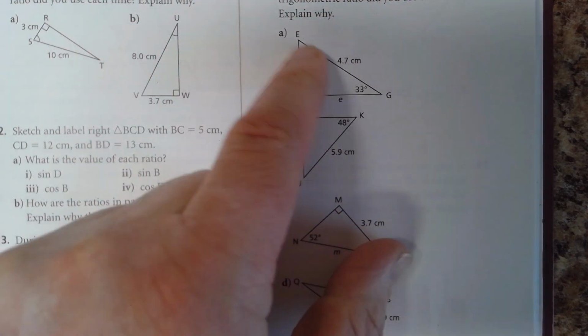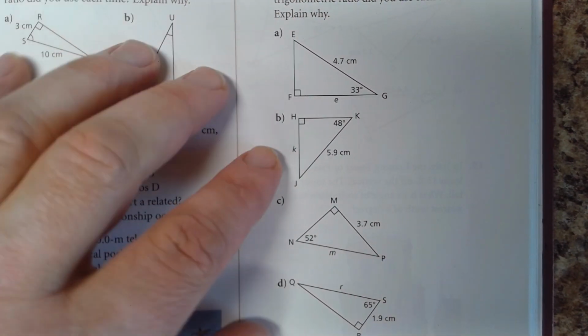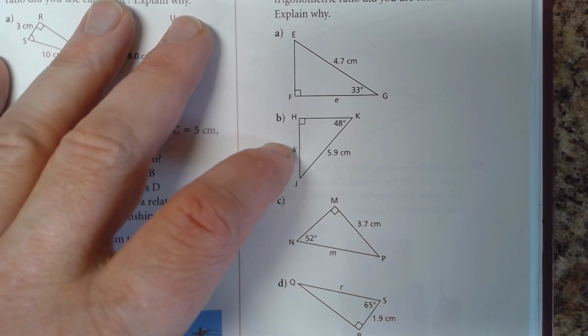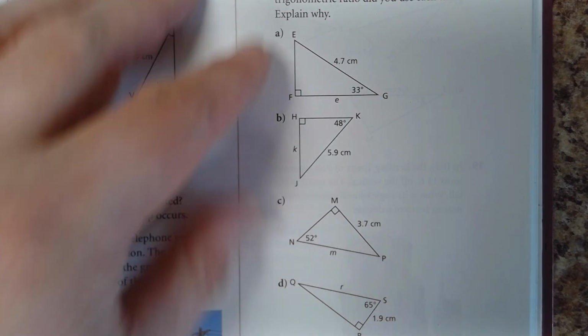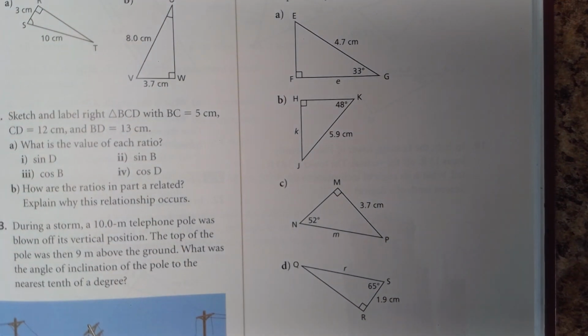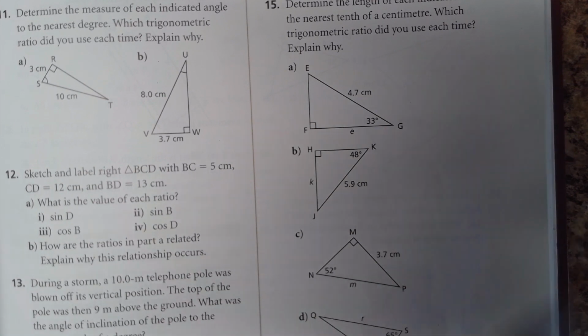You have a known side and a known angle. For each one of those, they're giving you a known side and a known angle, and you are to find an unknown side. You're not expected to find the other angle or the other side, just the one unknown side for 15 for each of those. And you'll be using any of the three ratios. It all depends. Let's take a look at this very first one here.